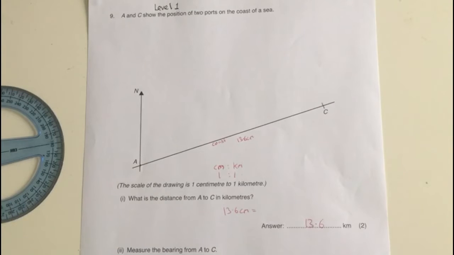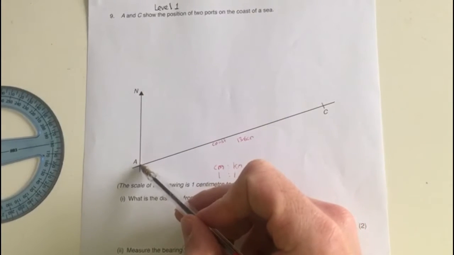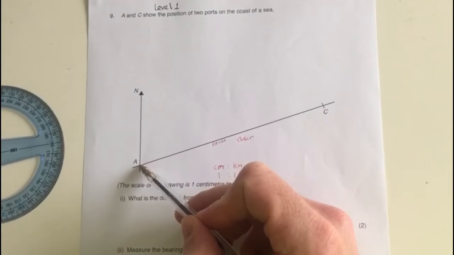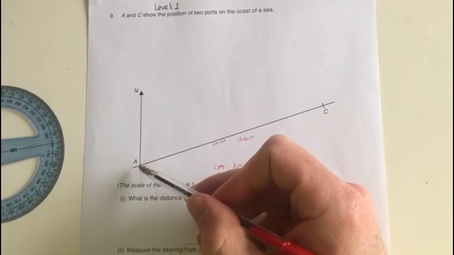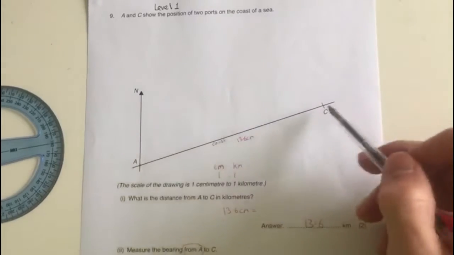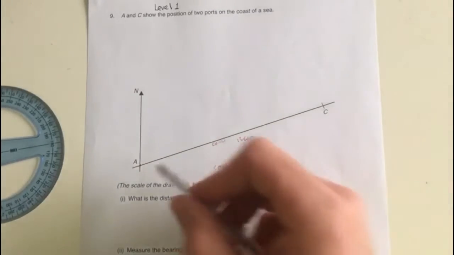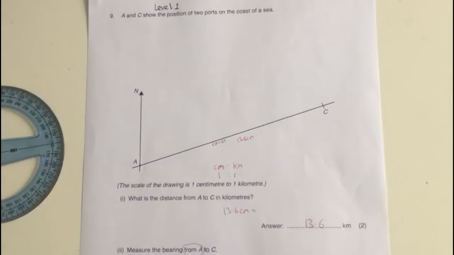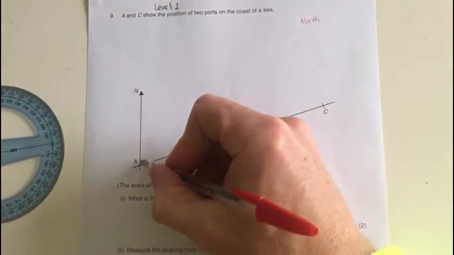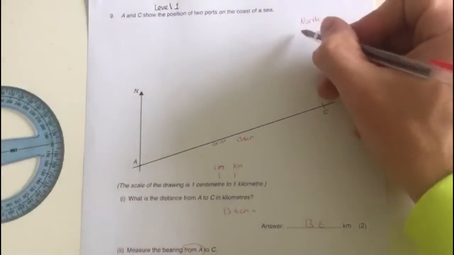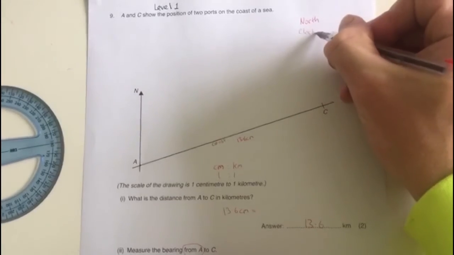Measure the bearing from A to C. This is where we need to be careful, and I'll circle the word from, and that's our starting point from A. So we're starting here, and that's quite nice because our brain always starts from the left-hand side for some reason. I guess it's to do with reading a book, but this follows that, which is quite nice. So to measure the bearing of A to C, we're going to travel in this direction here. But first, our 3 rules. We need to face north. Now the line has been done for us, so that's nice. And we need to turn clockwise.